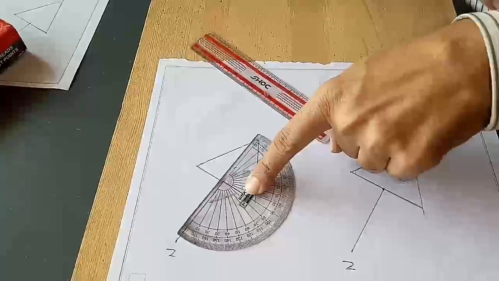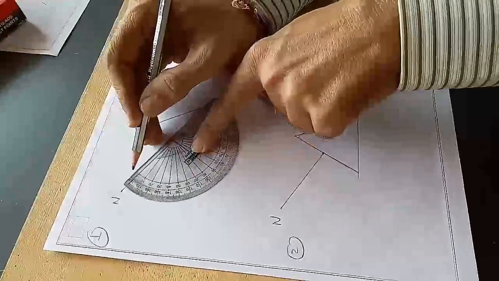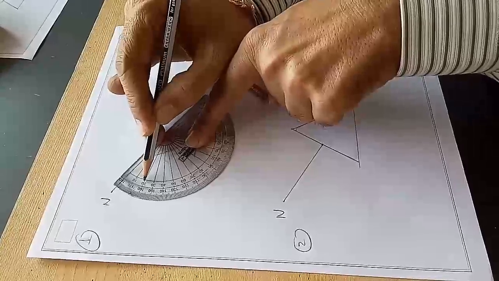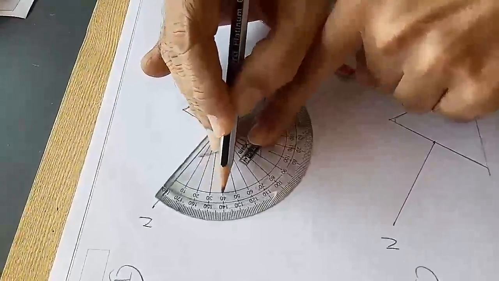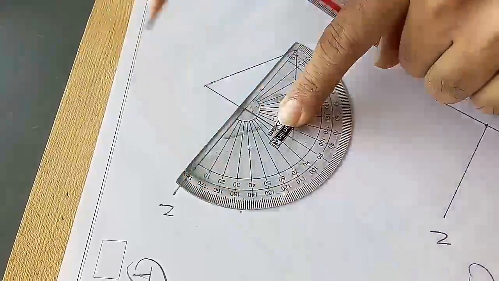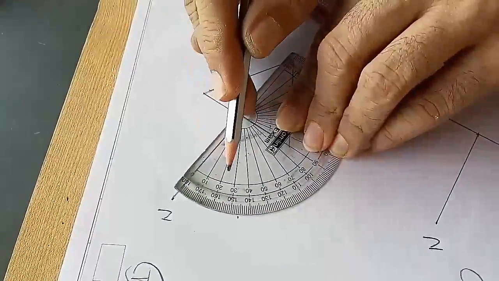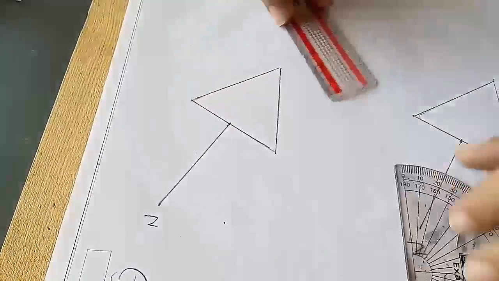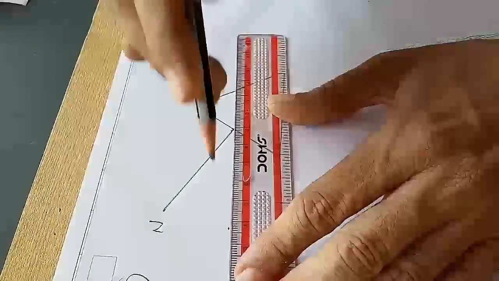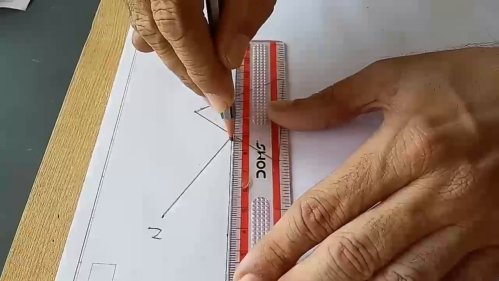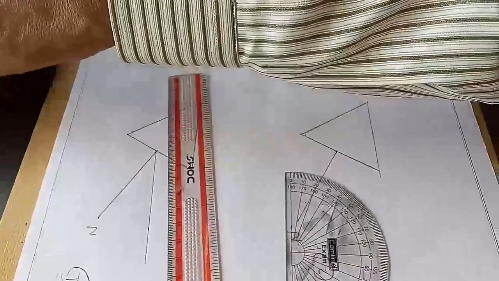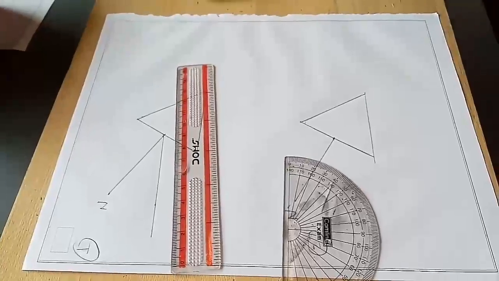Now let me measure the angle 35 from the normal. Here it is 0, 10, 20, 30, 40, and here it is 35 degrees. Now draw a ray at 35 degrees. Okay. Now fix two pins on this incident ray.